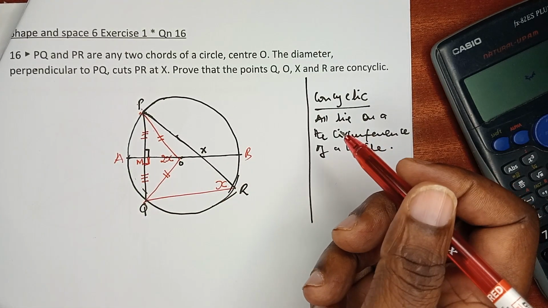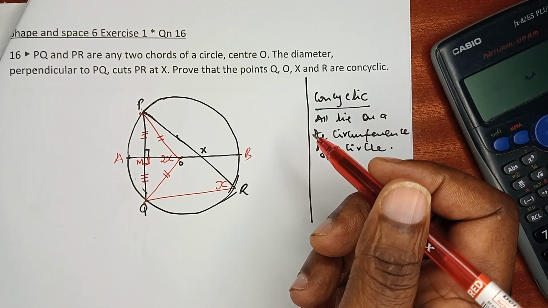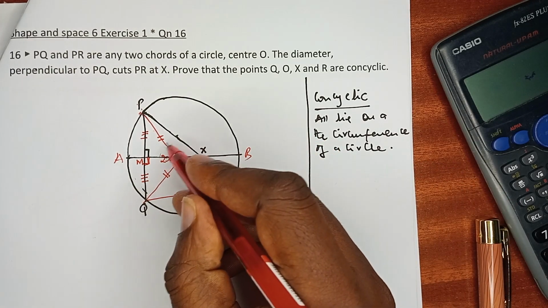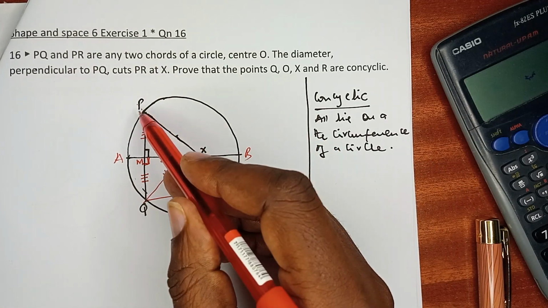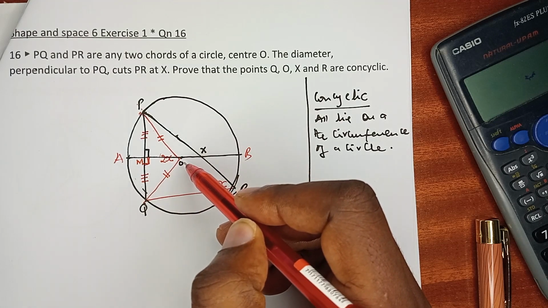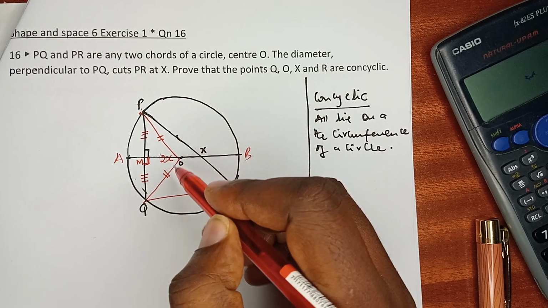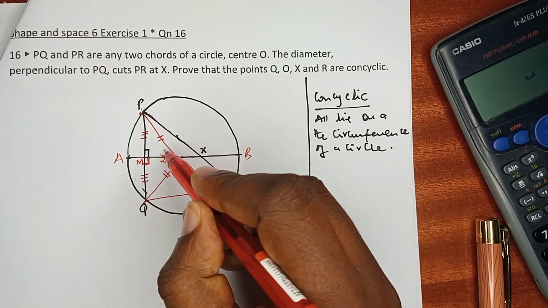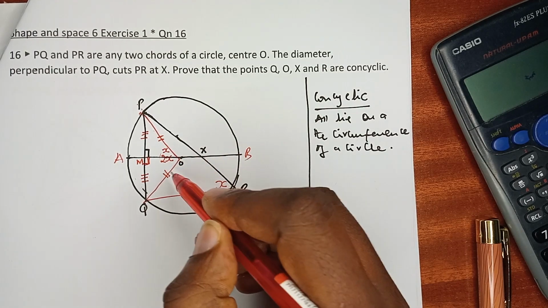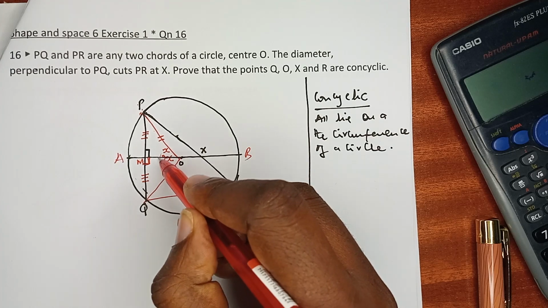And that being true, then if the whole of this angle is 2x, because triangle PMO is identical to triangle QMO, then this angle must be x on its own, and this angle must be x on its own.